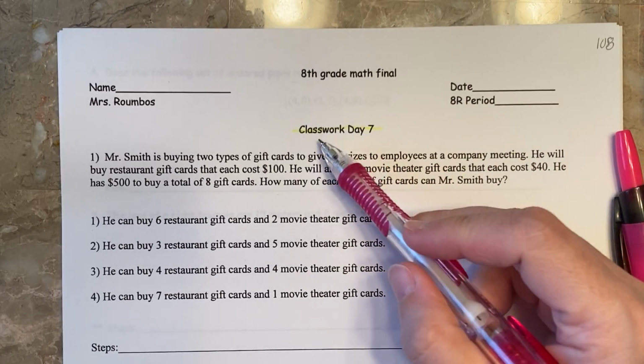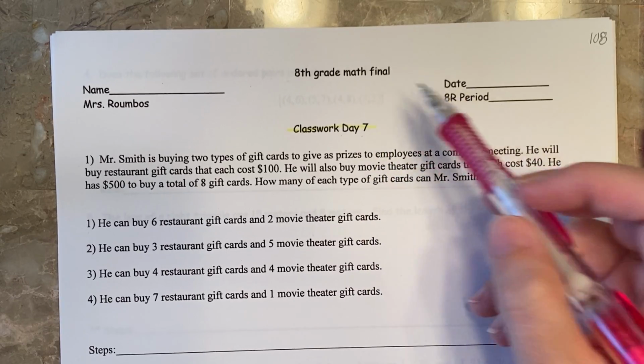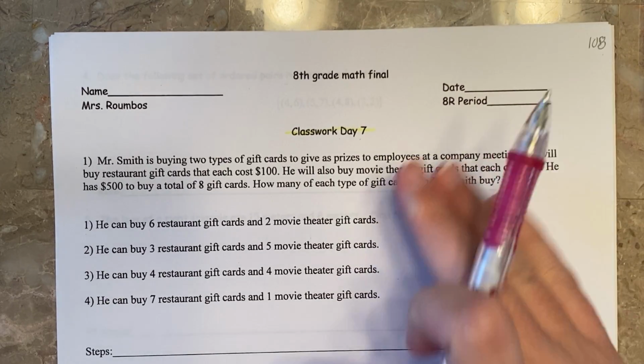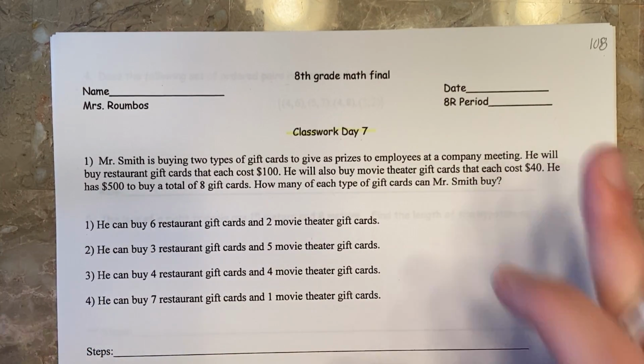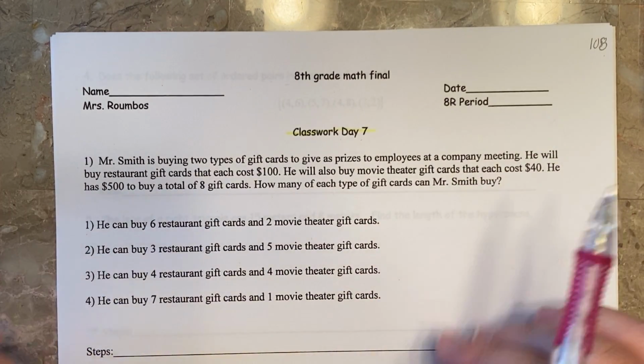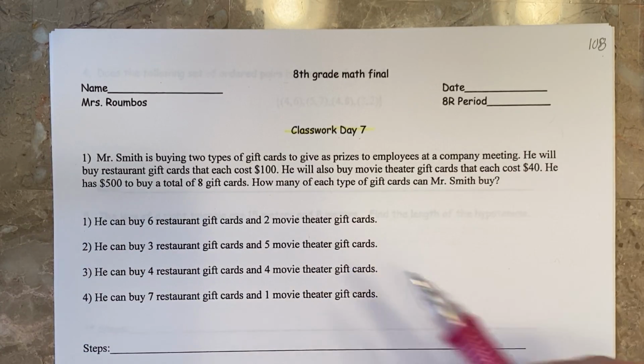This is a video to go over Classwork Day 7 for the review for the final, Day 108. And this blank copy is found on my website. It's got a bunch of different things: rational, irrational, Pythagorean theorem, systems, functions. So it's got a lot of different things. So, all right, here we go.